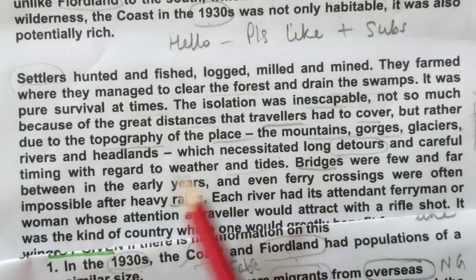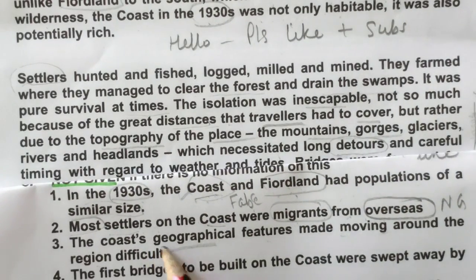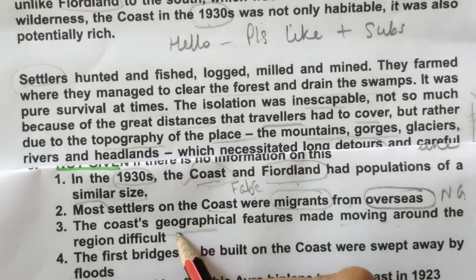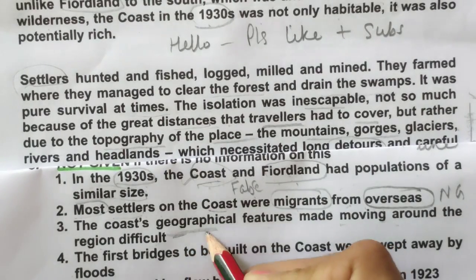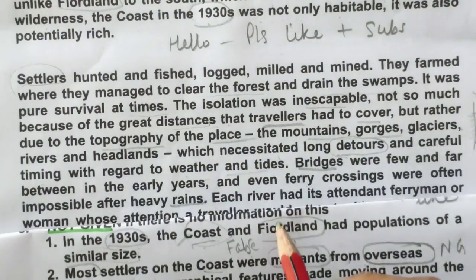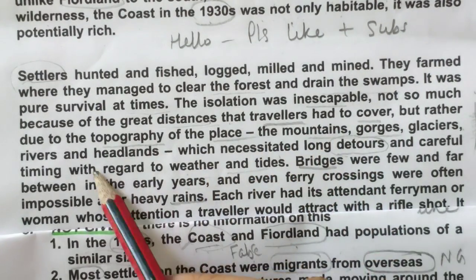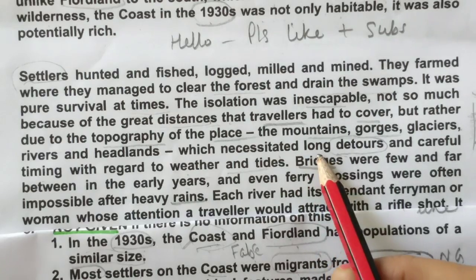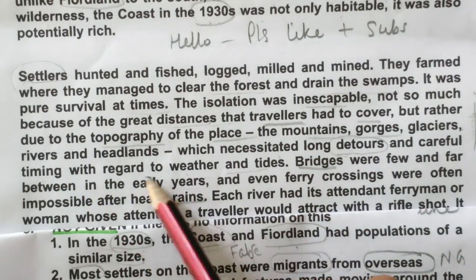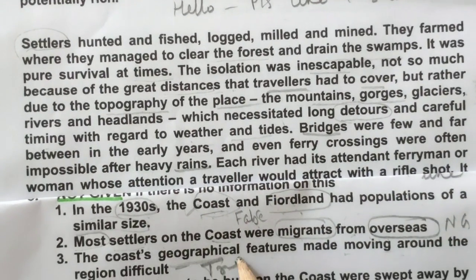Bridges were few, and so what they are saying, made moving around the region difficult. So yes, it is true. Yes, it was difficult to move. See, this had to cover topography, so many mountains, gorges, glaciers, which necessitated long detours and careful timing with regard to weather and tides. So that's why it is true.